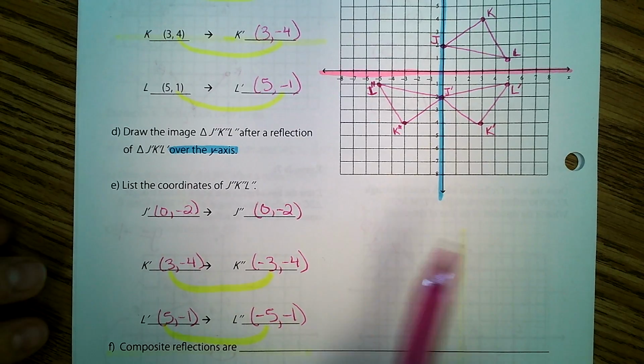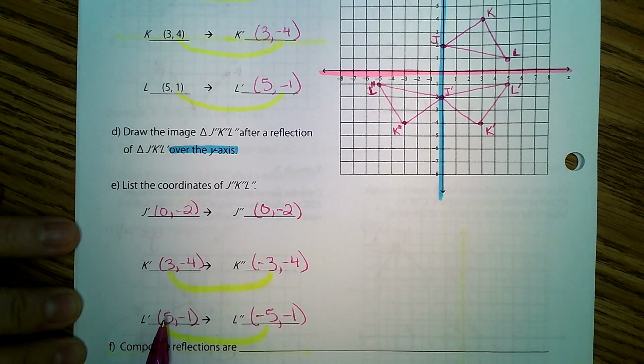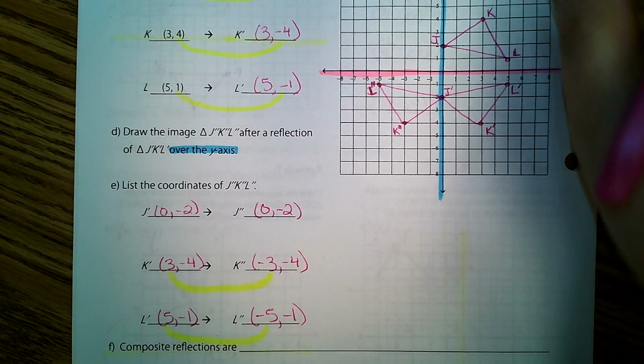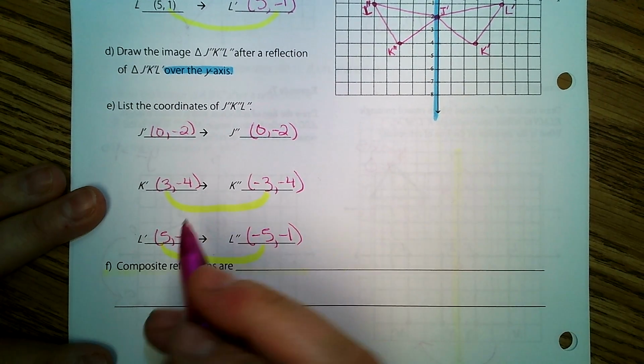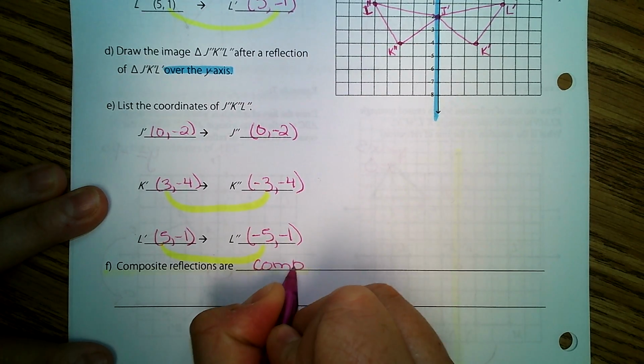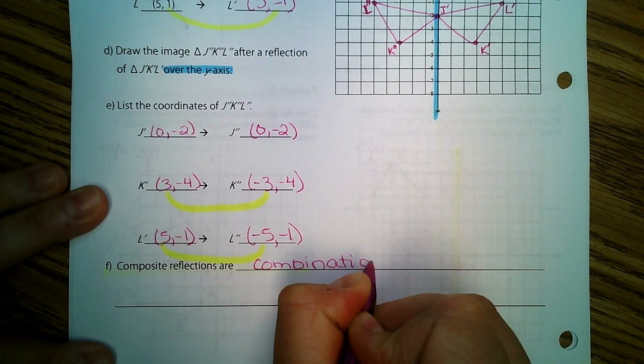If you're a pattern person, you're noticing that the x values are negated while the y values remain the same. These are just called general rules of reflection. Composite functions are pretty fun. All a composite function is, is a combination of reflections.